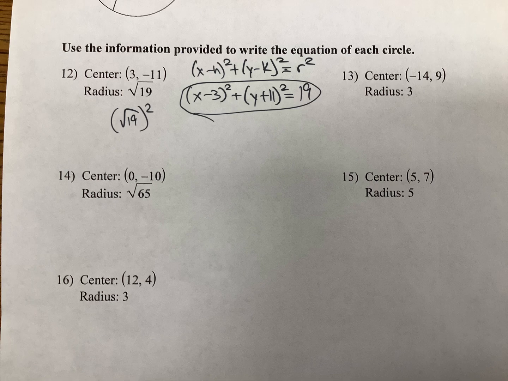So again, same type of thing. Change your signs. X plus 14 squared plus y minus 9 squared equals, you square the radius, you get 9. I want to make sure you understand you have got to have the plus sign in the middle. You have to have the squares. Everything has to be right for you to get credit for this type of problem. You leave anything off, you do not get credit for it.